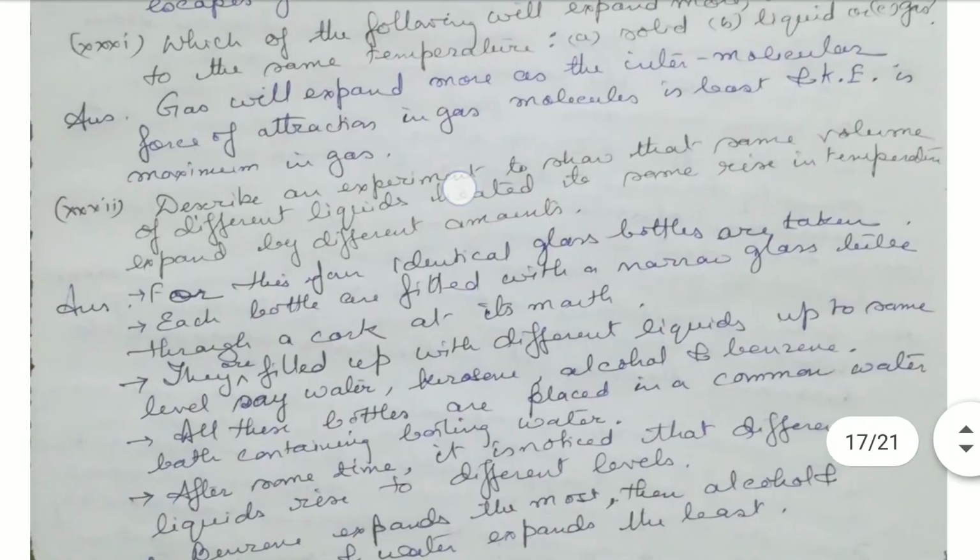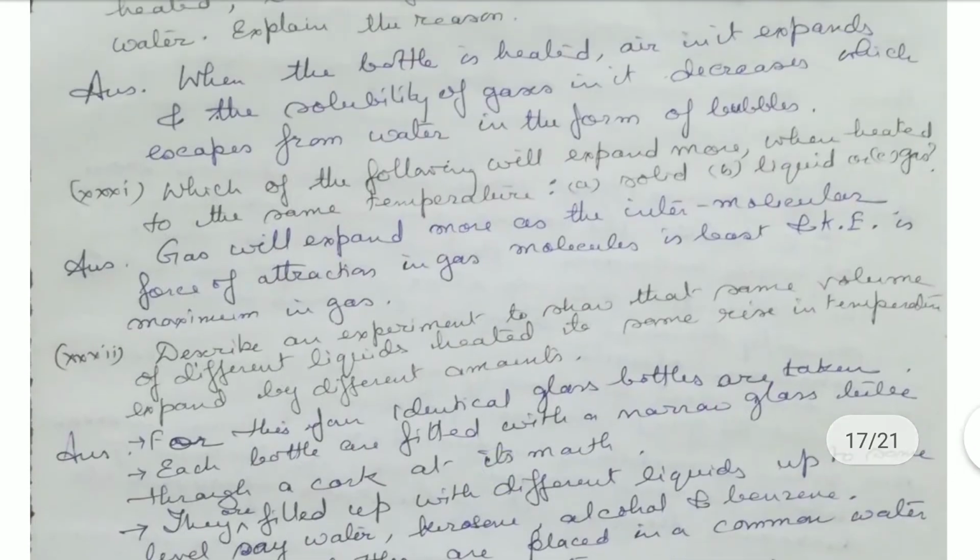Now, which of the following will expand more when heated to the same temperature? Solid, liquid or gas? Gas will expand more because the intermolecular force of attraction in the gas molecules is least, and the kinetic energy in gas molecules is maximum.